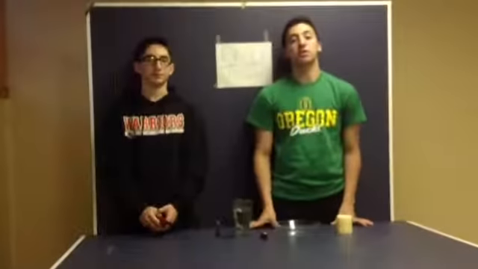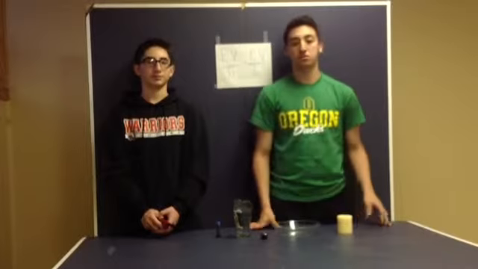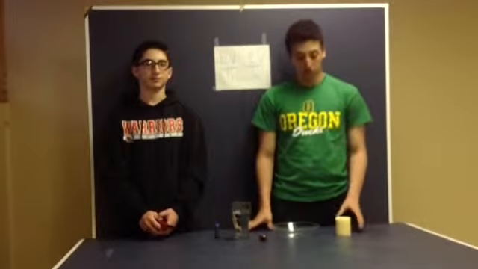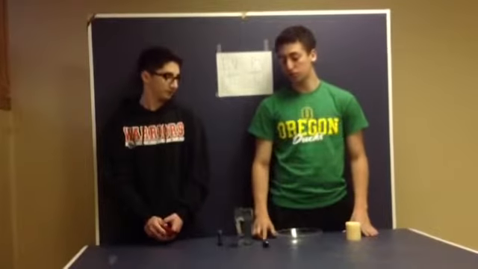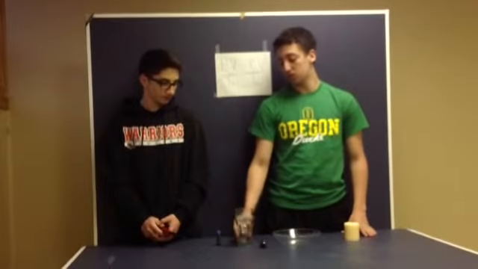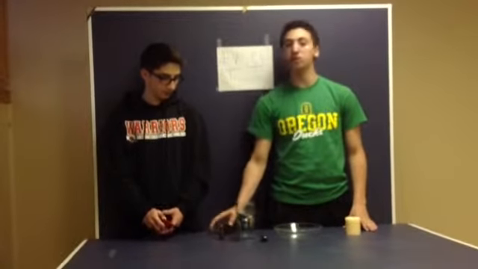We'll be conducting the burning candle rising water experiment. To do so, you need certain materials. First, you need a small candle, a plate, a spoon, a cup, some water, food coloring, and a lighter. Food coloring and the spoon.